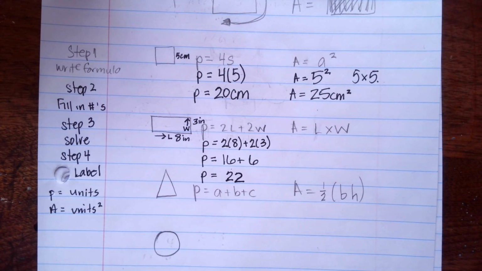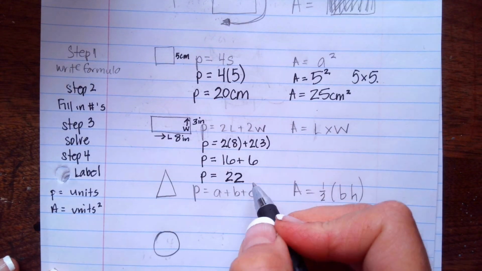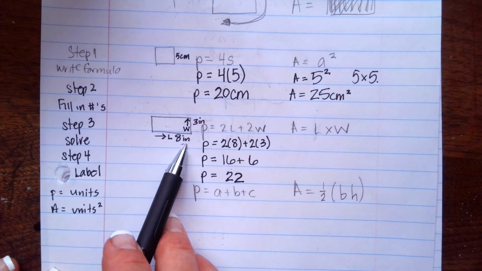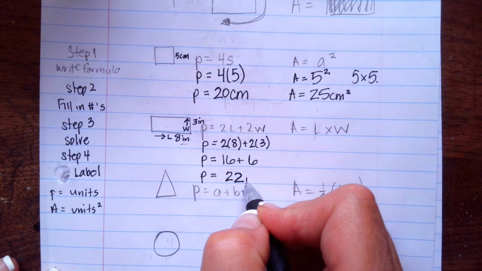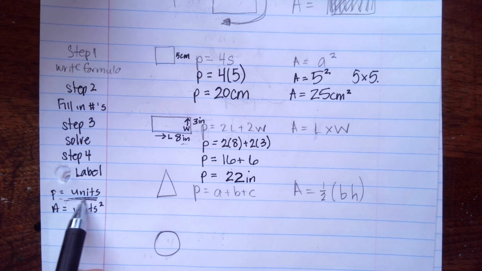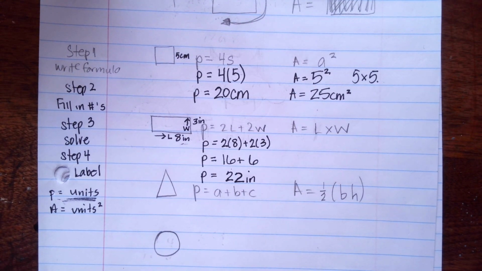And then what is my label? Centimeters squared? Oh, inches? And then it's perimeter, so it's just plain old units, not units squared. Does that kind of make sense?